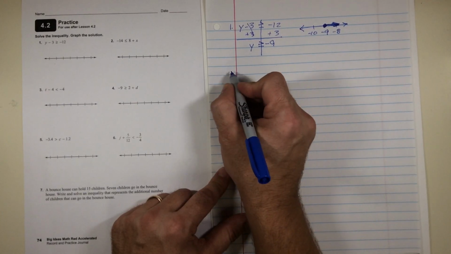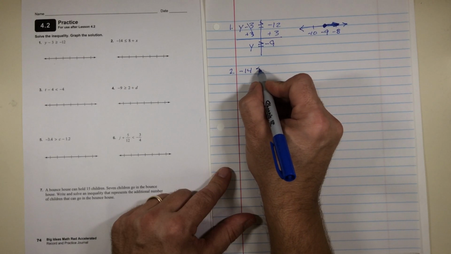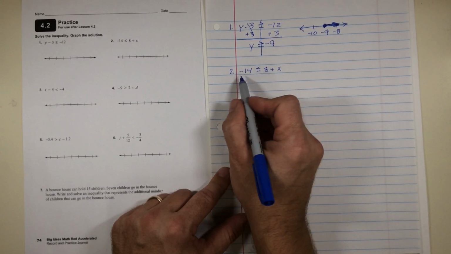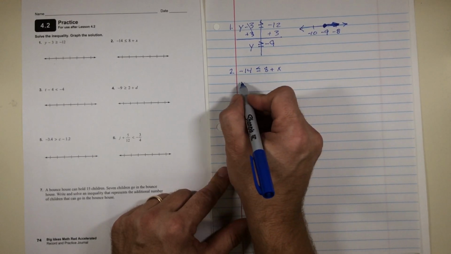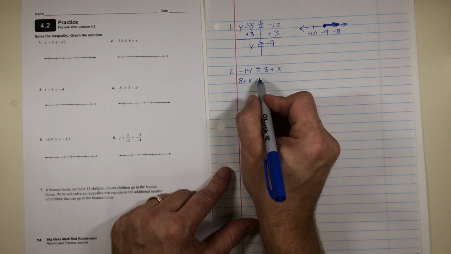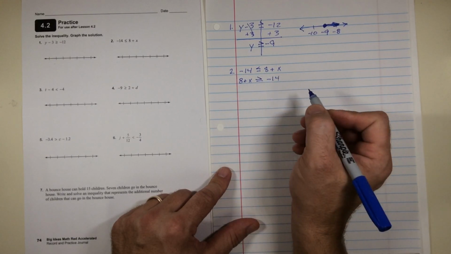Awesome. Number 2. Negative 14 is less than or equal to 8 plus x. First thing I'm going to do is switch the sides around. This will be 8 plus x on this side. I have to flip this symbol because I just flipped the sides, and negative 14.